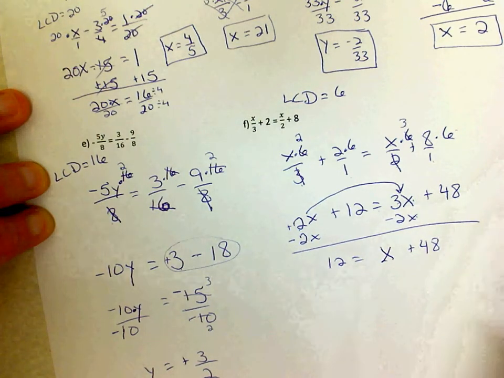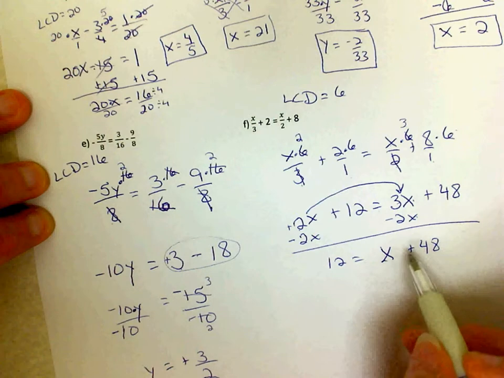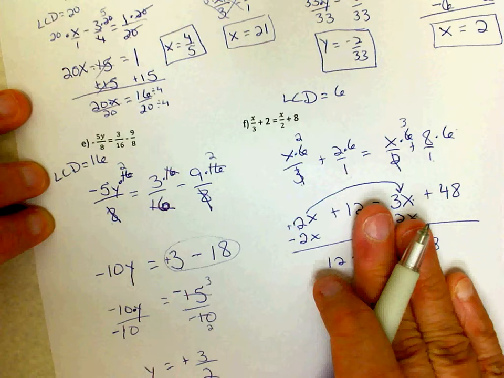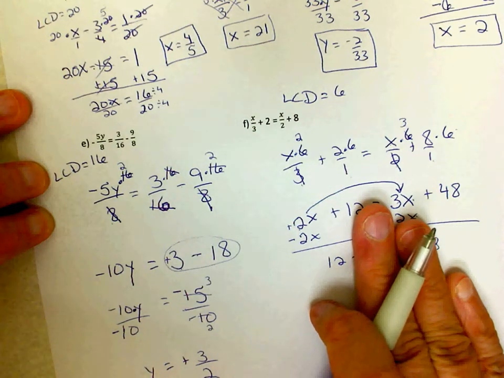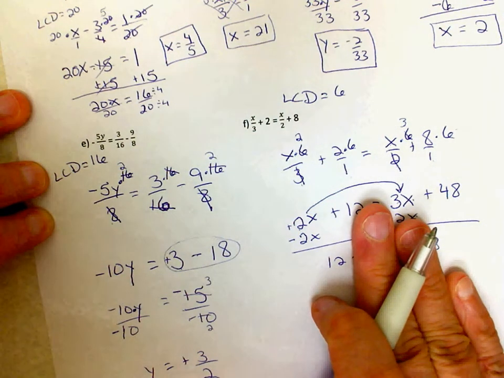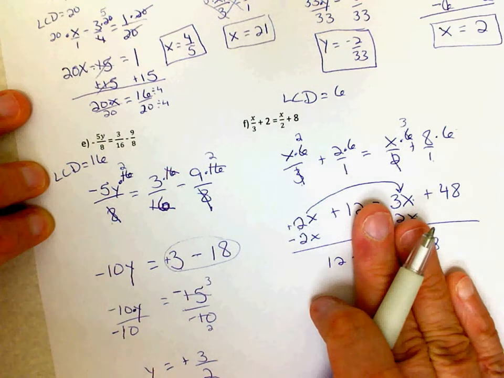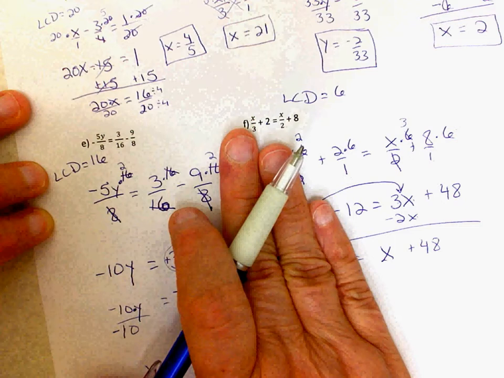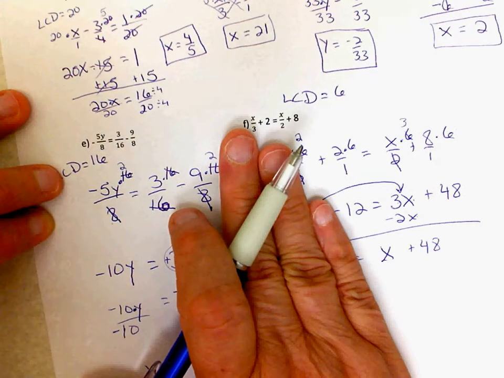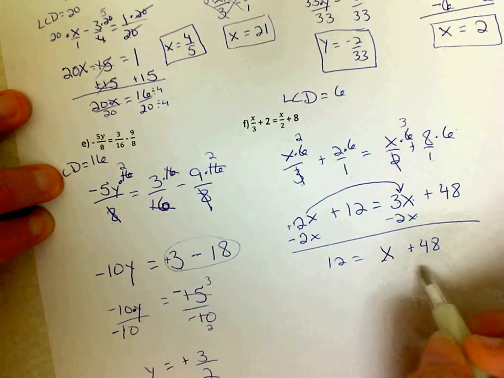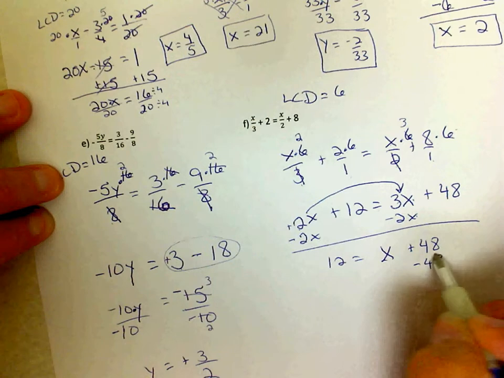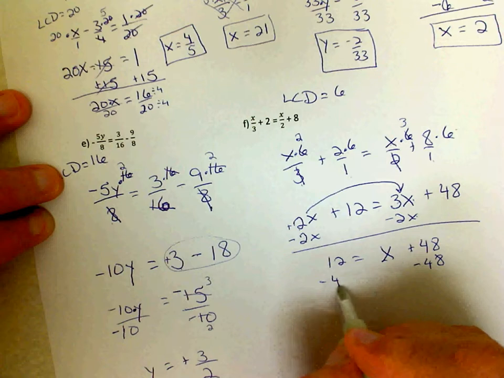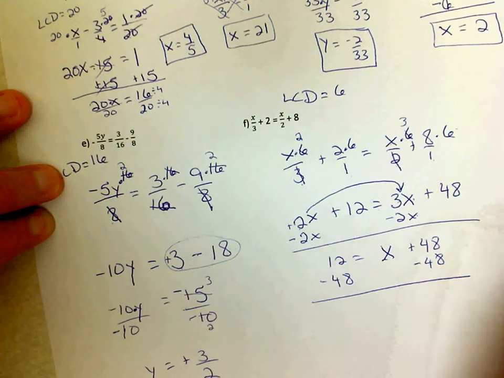Now, do I move my 12? If you said yes, it's a wrong answer, because there is no x with our 12. So we look at this other side. What's keeping x from being by itself? The 48. The opposite of adding is to subtract 48. And if I do this to one side of equals, I better do the exact same thing to the other side of equals. So chop chop.